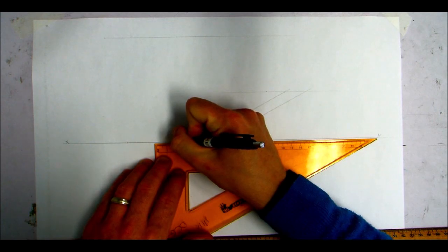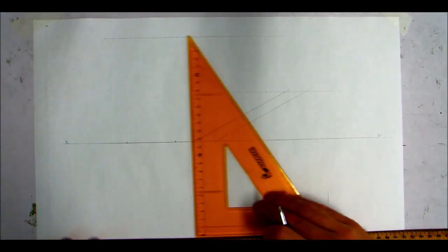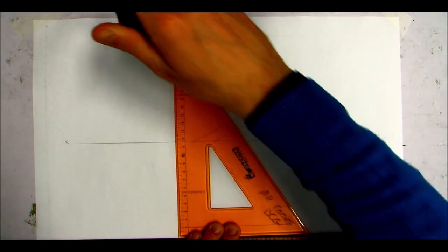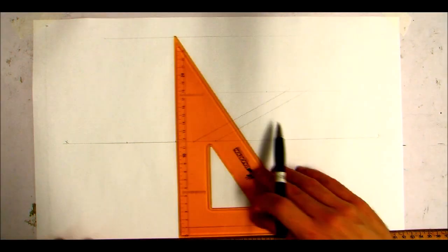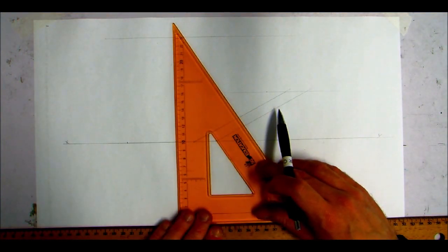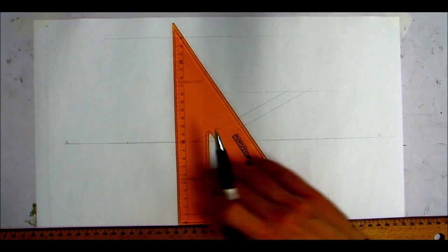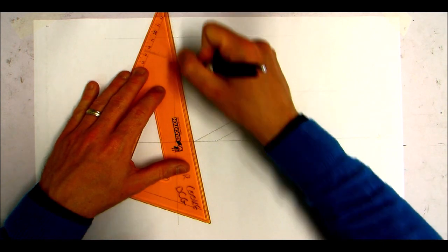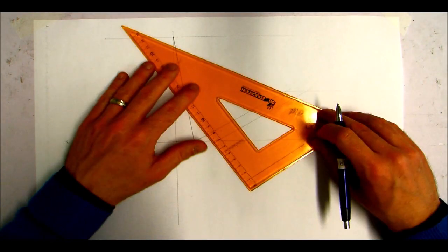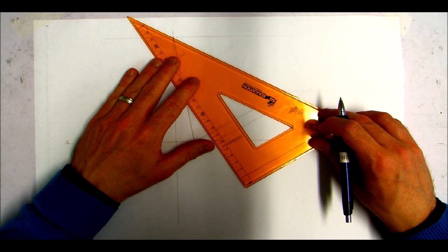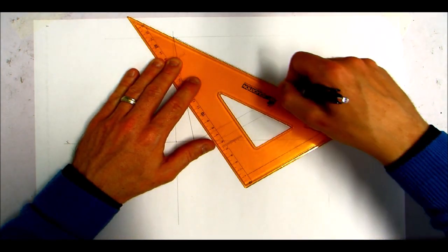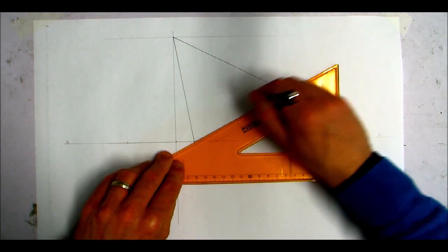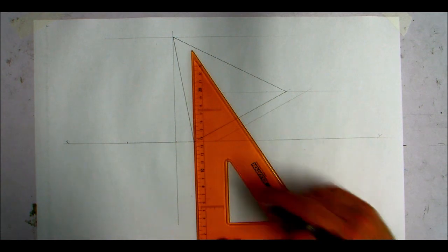So step out by 20. That is our tetrahedron.